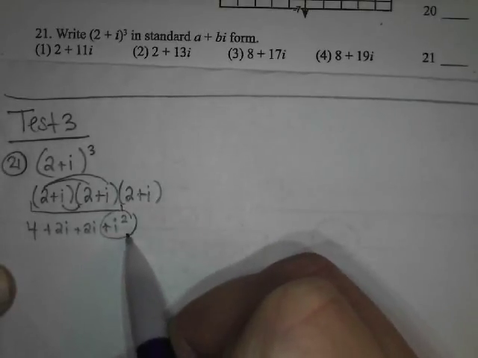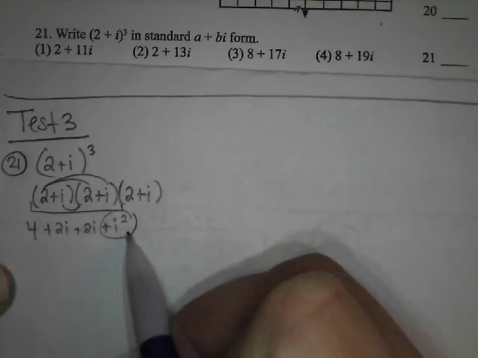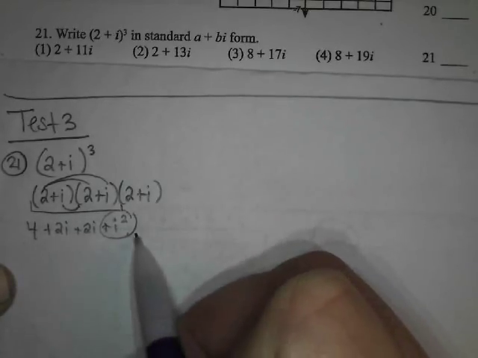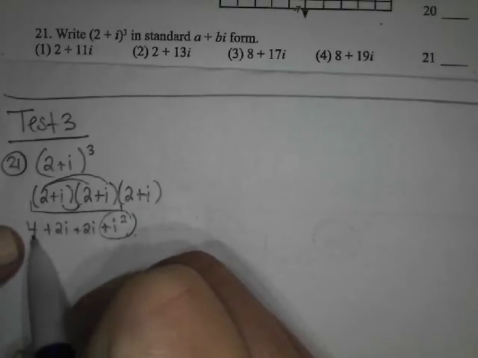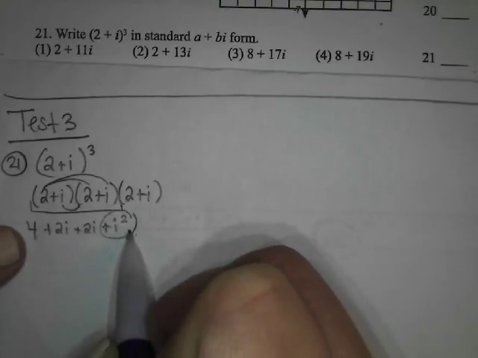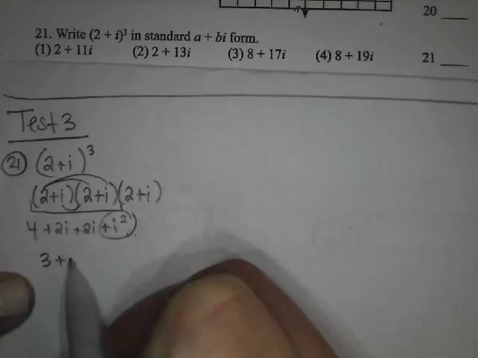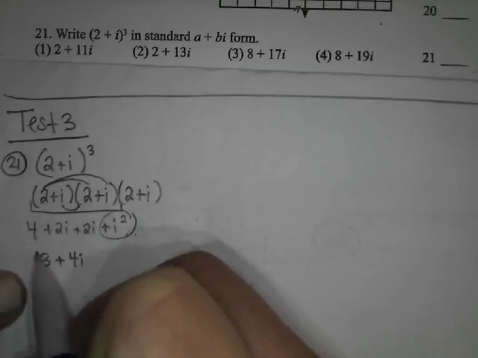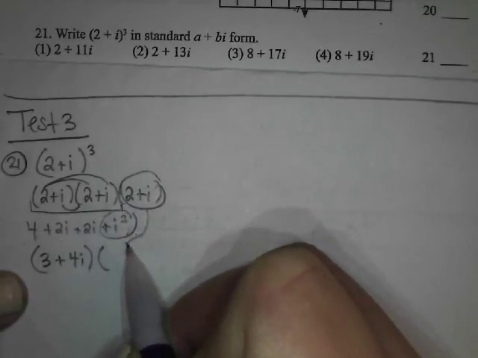So when I have to combine a 4 with a negative 1, that combines to be a 3. I'm combining, not multiplying. It's going to be 4 minus 1, which is 3. And then how many i's do I have total? 4i. So that's my first 2 terms, plus I still have to multiply it by this third 2 plus i.